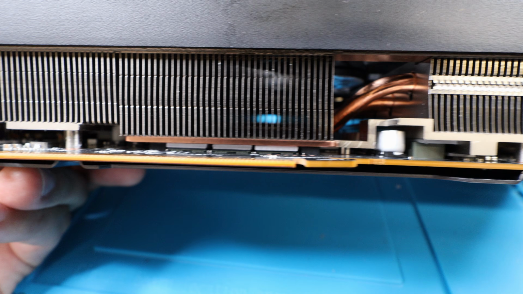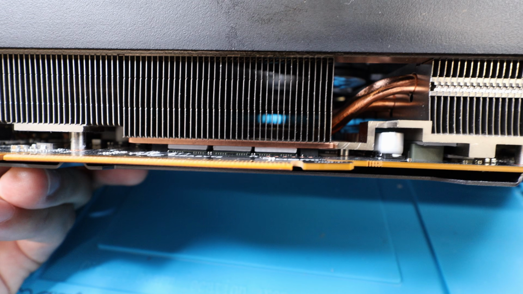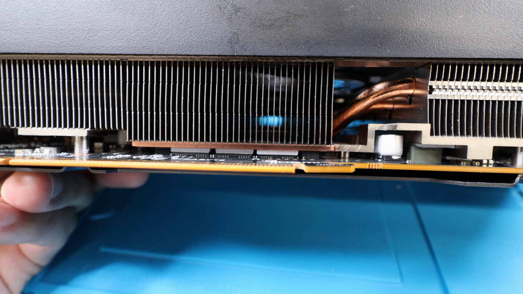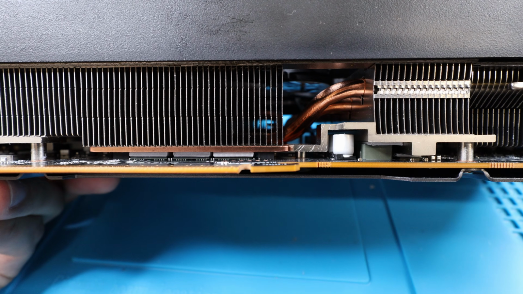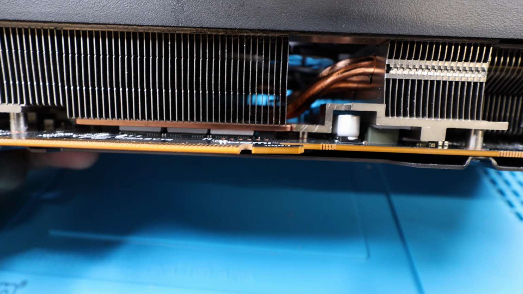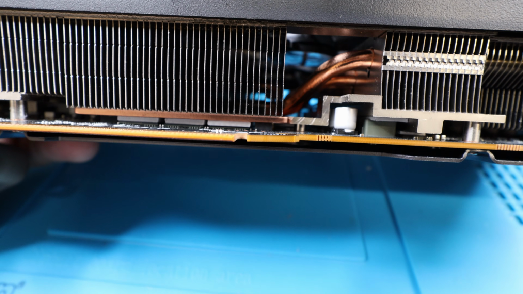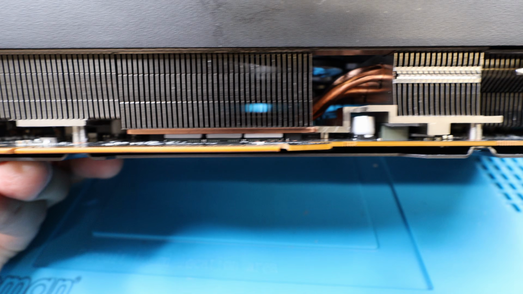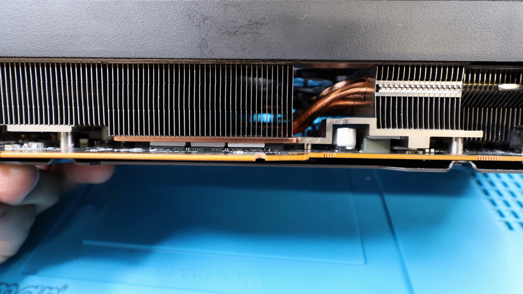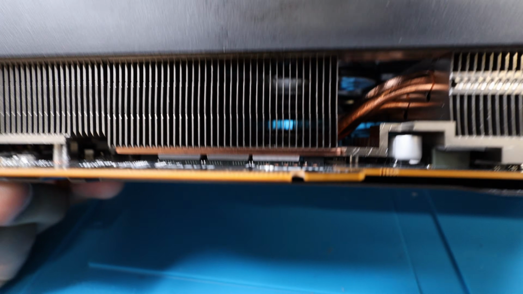It's going to be one of these 3 chips. If not all 3, maybe the first one and the second one. But you see how twisted that latch is right there? Okay, that's a clear giveaway, just visually, on what's wrong with this card.